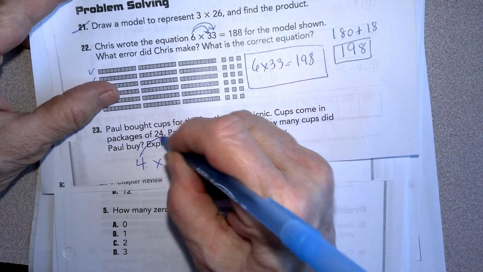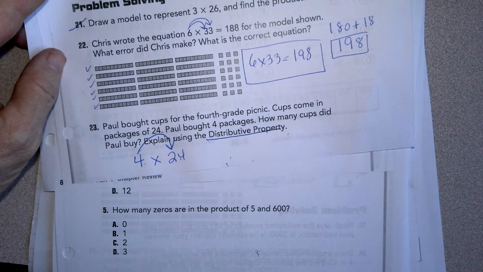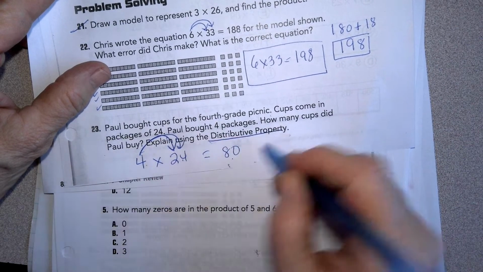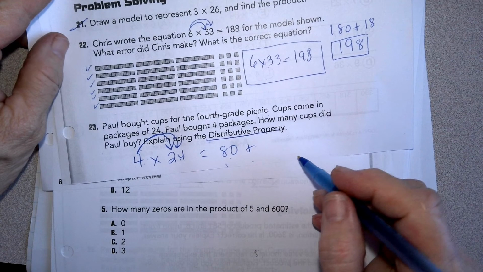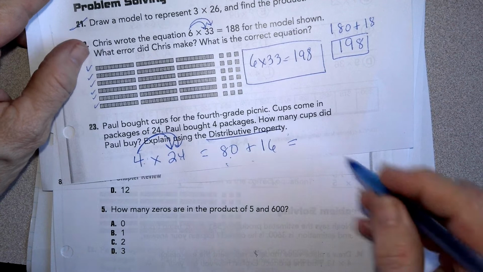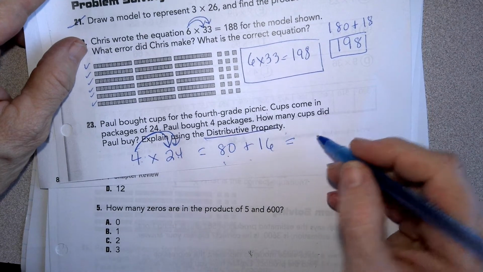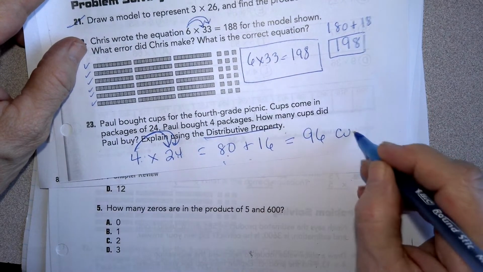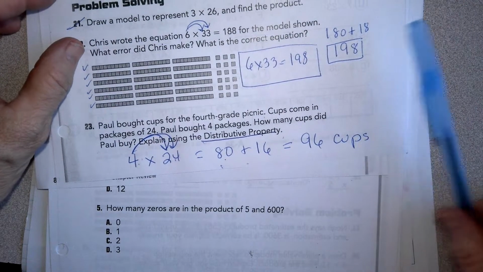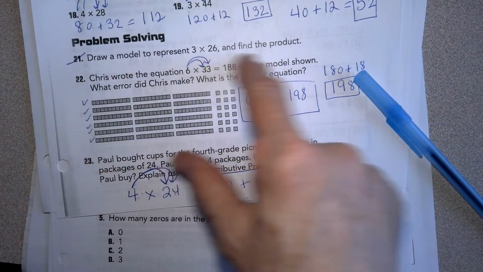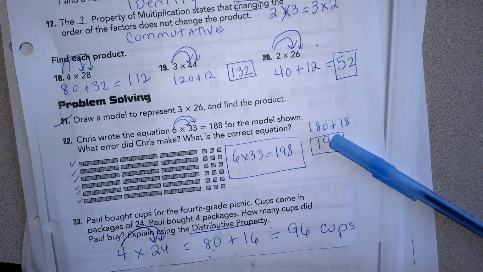Let's start doing the distributive. 4 times 20 is 80 plus 4 times 4 is 16. The total paper cups that he's got is what? Add those together. What is it? 96. I like doing the distributive too. Well, I like the distributive when it's sideways because then I don't have to rewrite it. But when it's set up the other way, so.